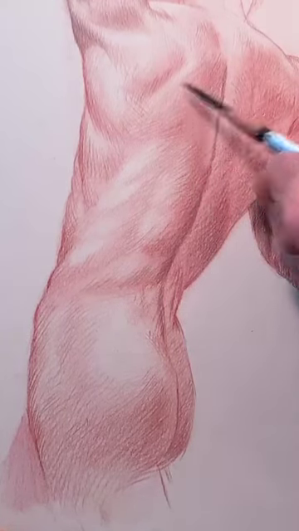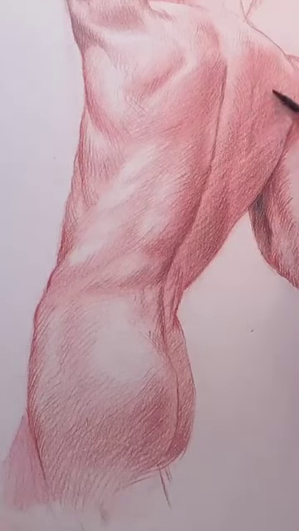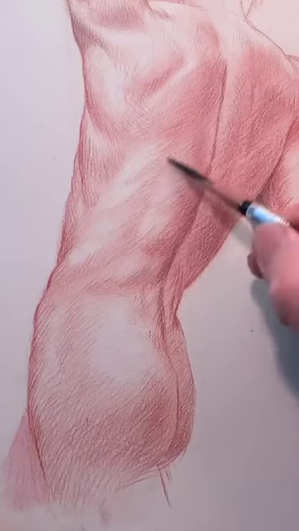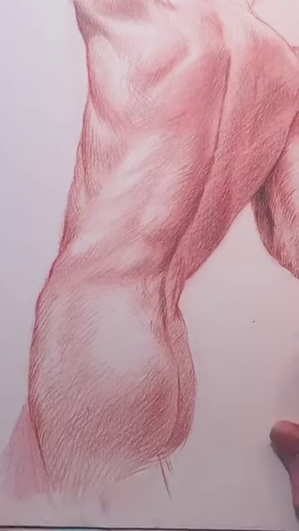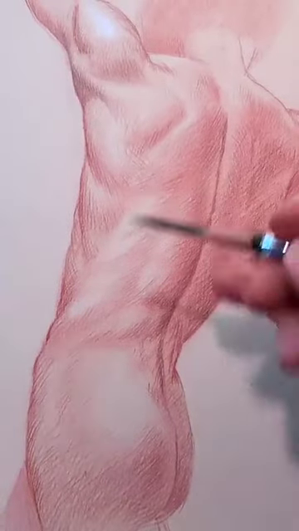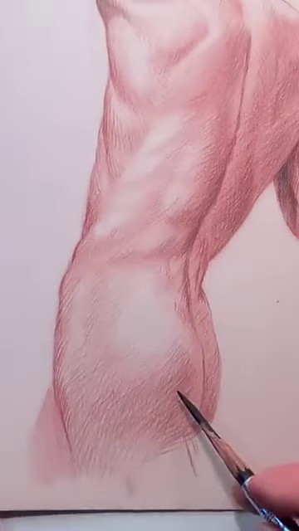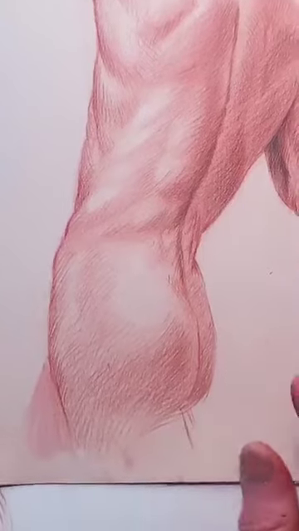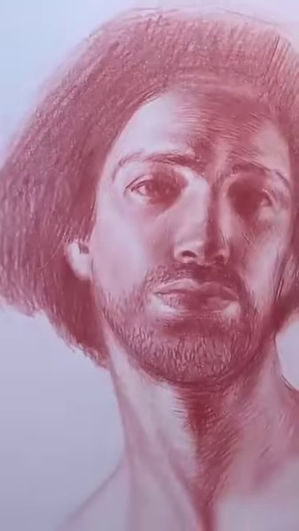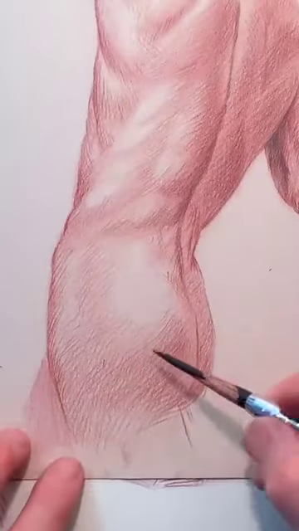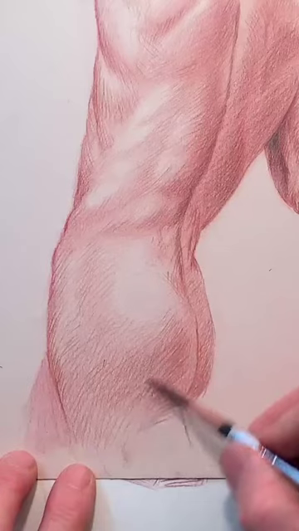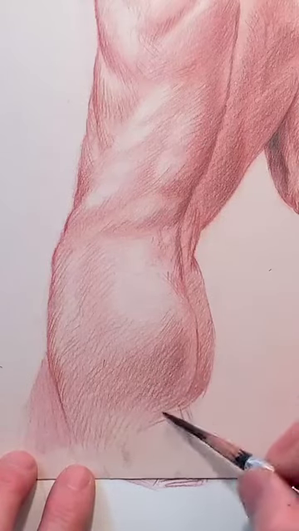So the red, black, and white technique is about chroma, value, and temperature, right? I just introduce it briefly, just to see what could be the next step for this technique, right? We don't have to. We could resolve all the drawing in red like I did with this, only red, but this is another possibility, right?